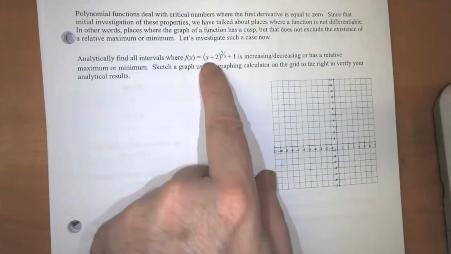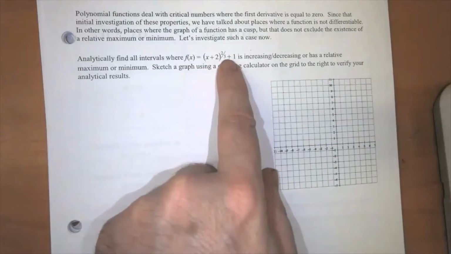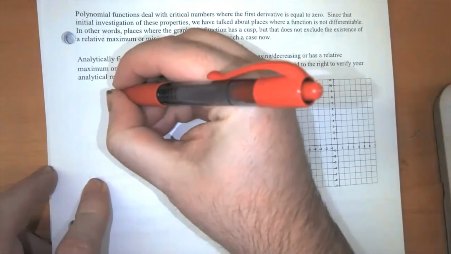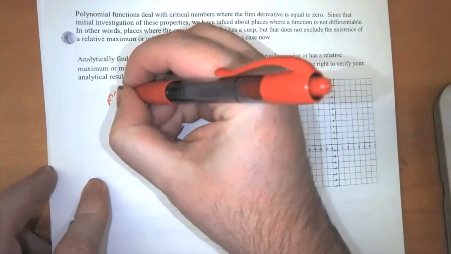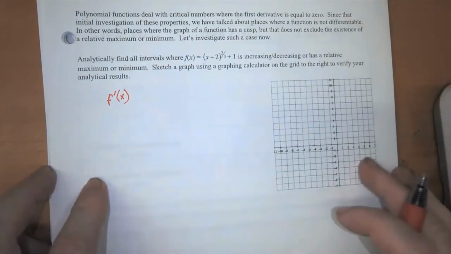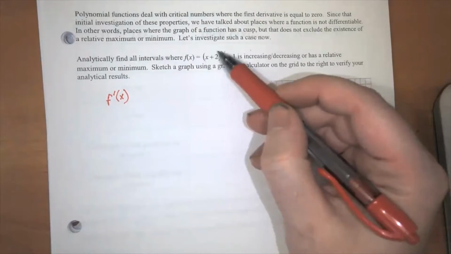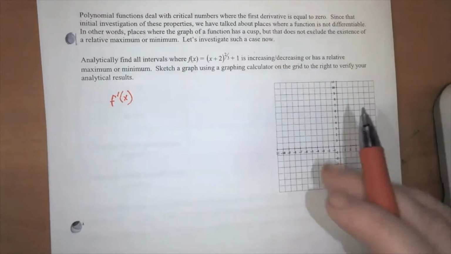All right, so we're on page 325 of the workbook right now. And the example they want us to take a look at is (x + 2)^(2/3) + 1. So let's take the derivative of f, which is just going to be using the power rule. Well, I suppose the chain rule, but it's pretty boring because the derivative of x + 2 is just 1.